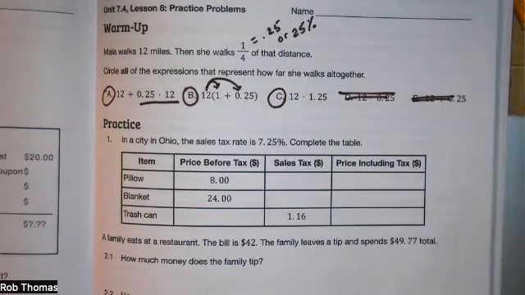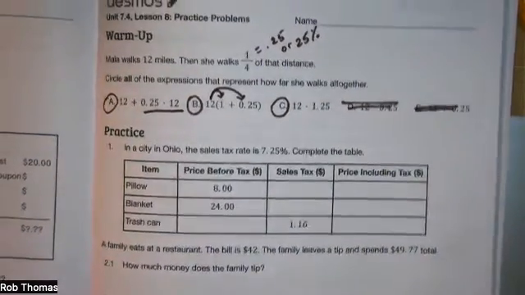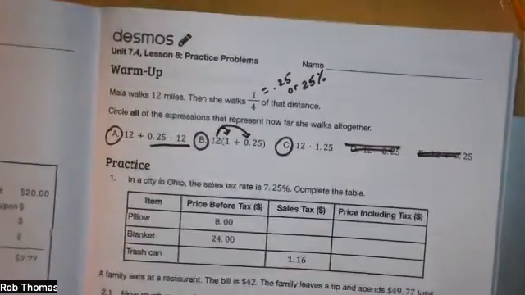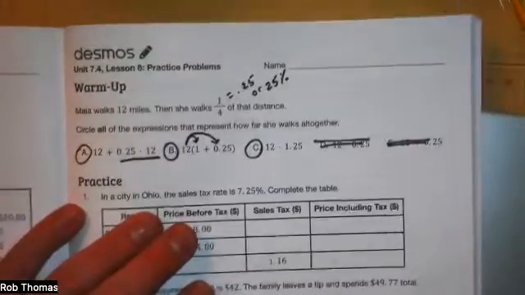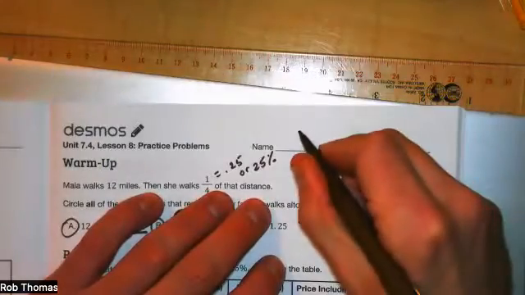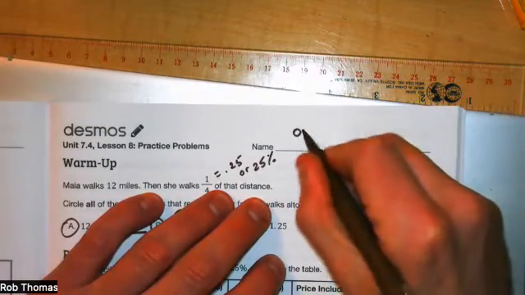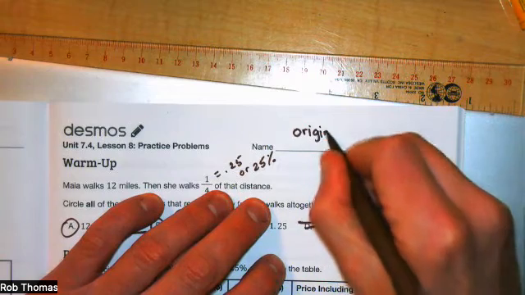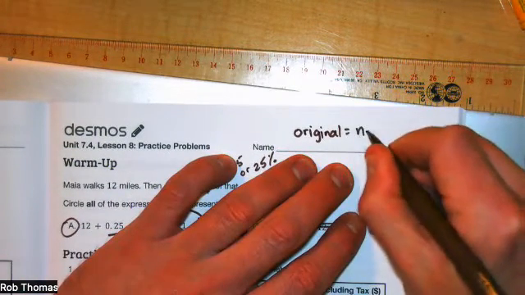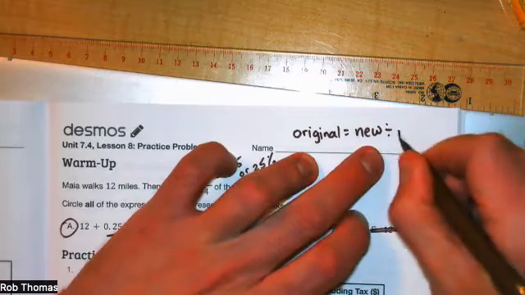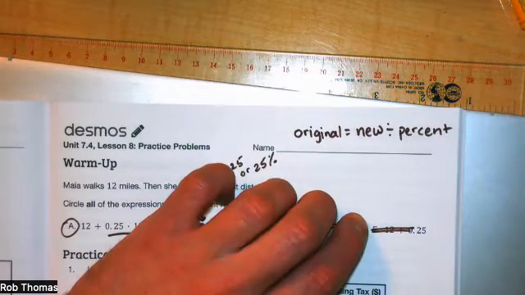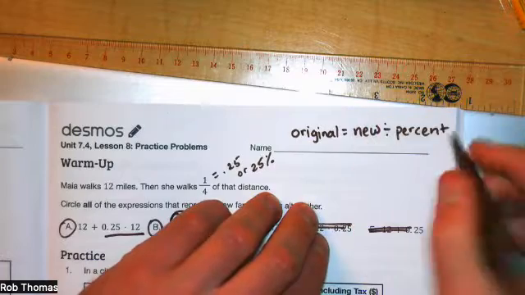All right, before we go any further, I would suggest writing these 3 equations on your paper, because these are the 3 equations that we're learning in class right now, the 3 equations that are relevant for these questions and for your upcoming quiz. If you need to find the original value, that equals the new divided by the percent. But we have to be really careful about what percent we're using, and we'll talk about that through the video.